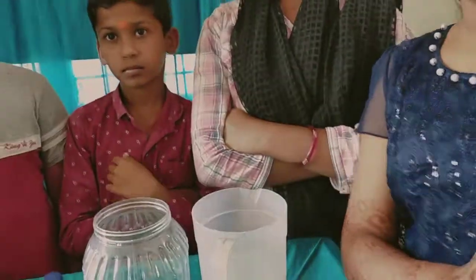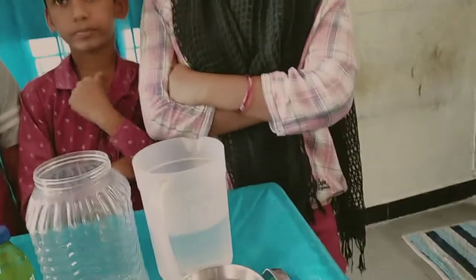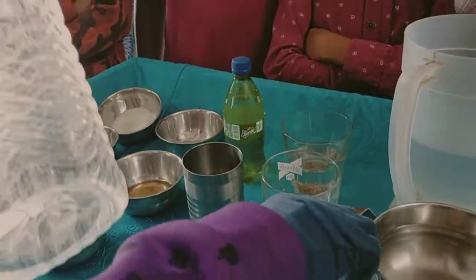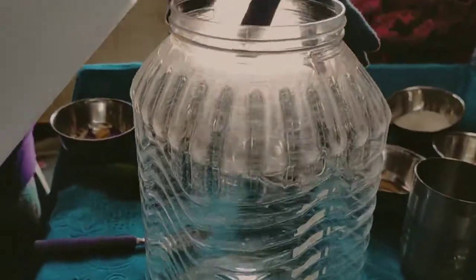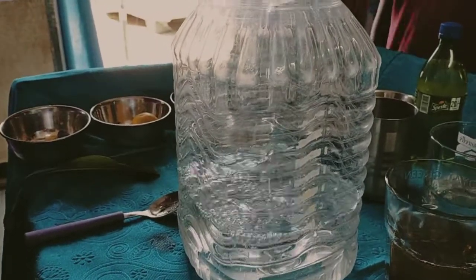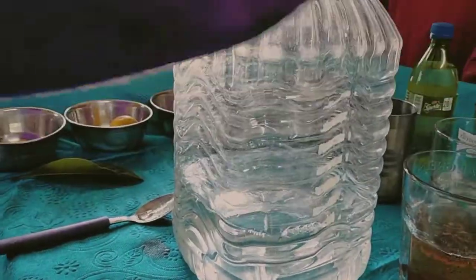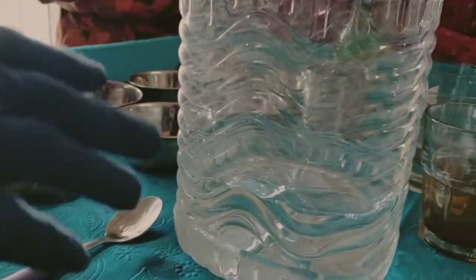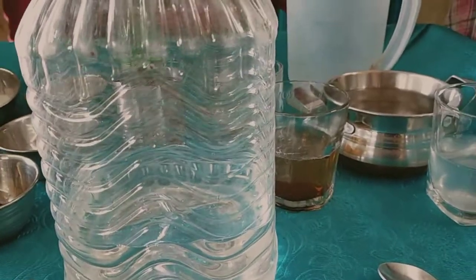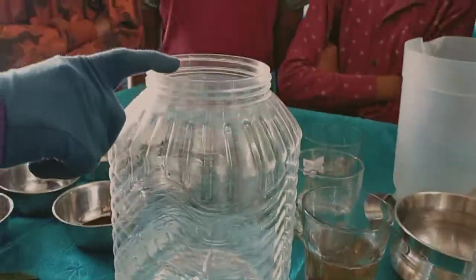Please hold it. Good. Now see here. We'll keep this aside. Take this. I added water. Water is called what? Universal solvent. Now see, this is universal solvent, water. So I added water in this.